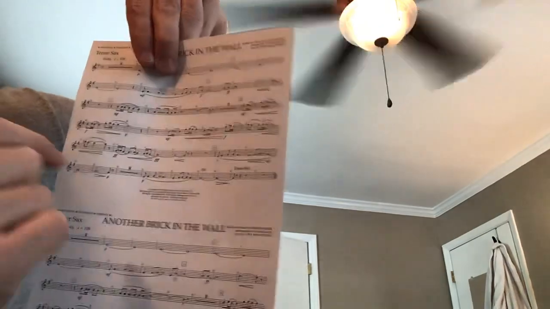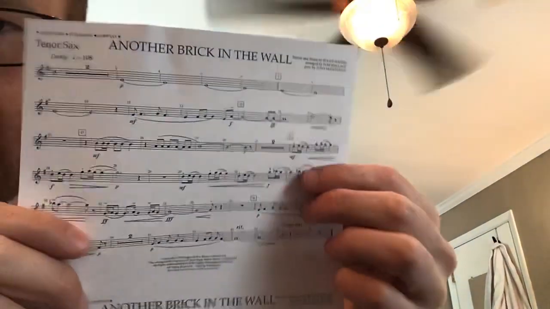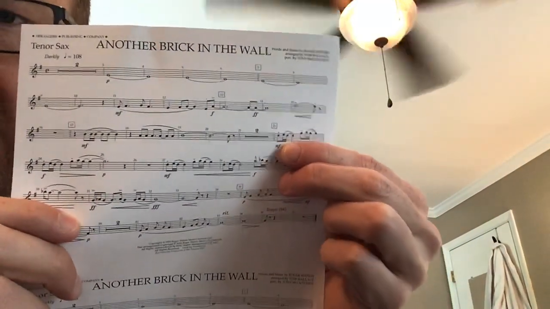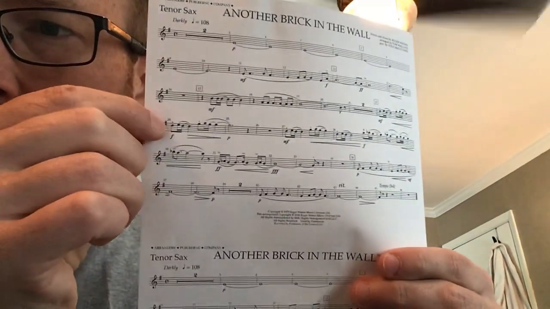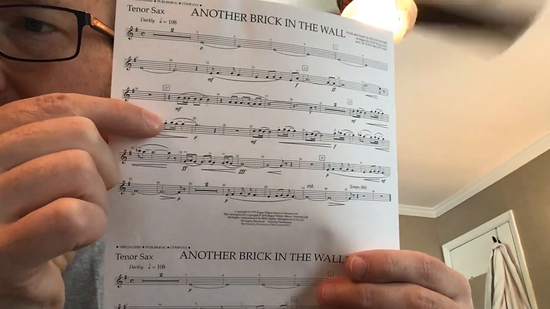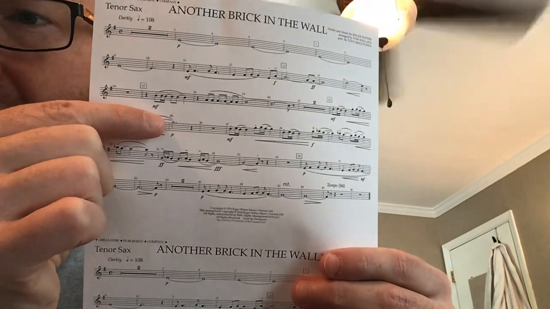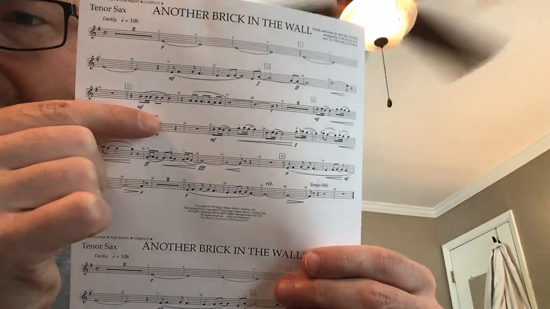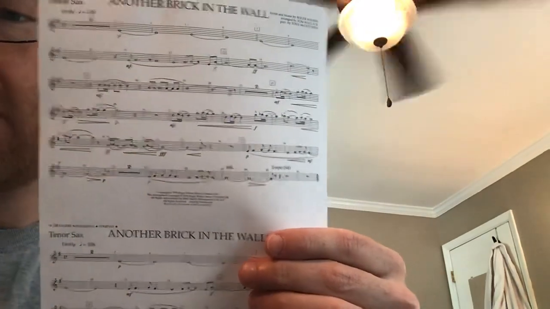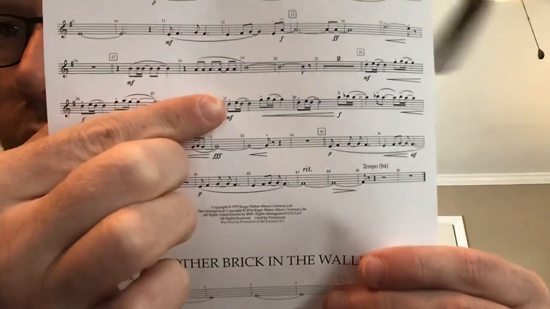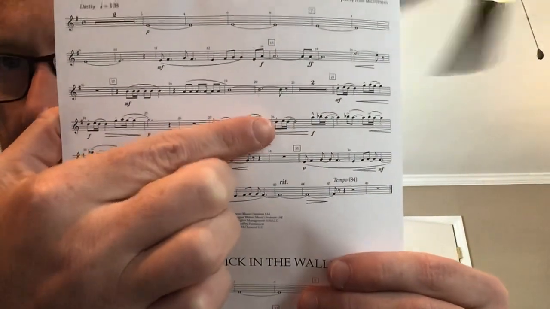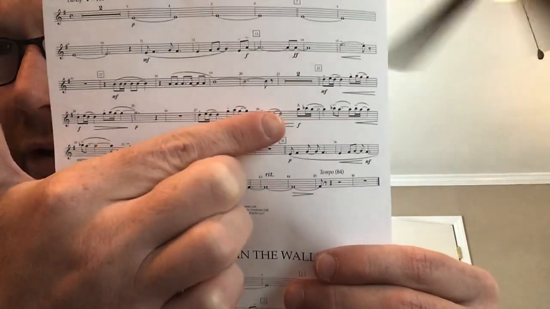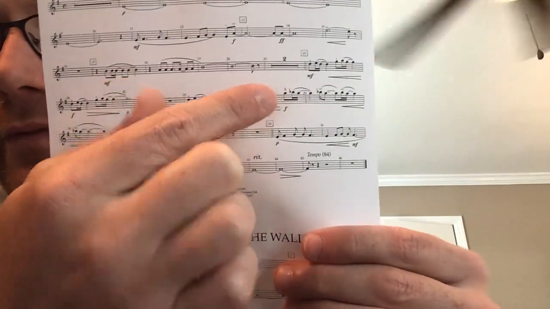2, 2, 3, 4. 1 and 3 and 1 and 3 and 4. 1, 2, 3, 4. 1 and 3 and 1 and 4.